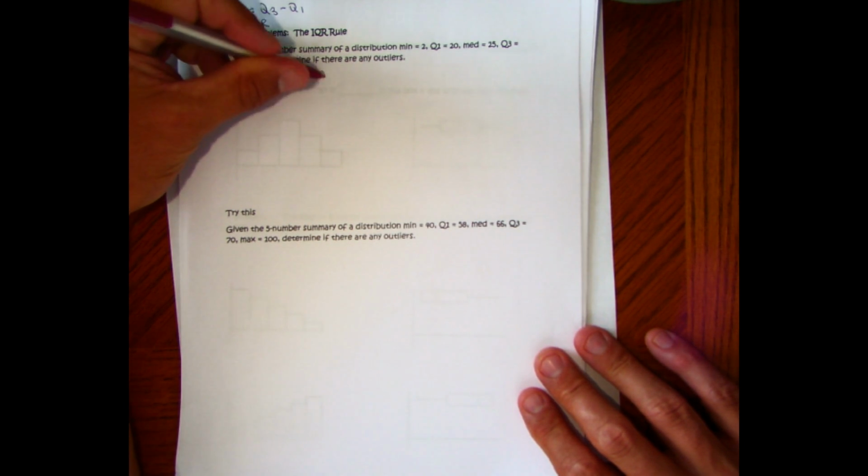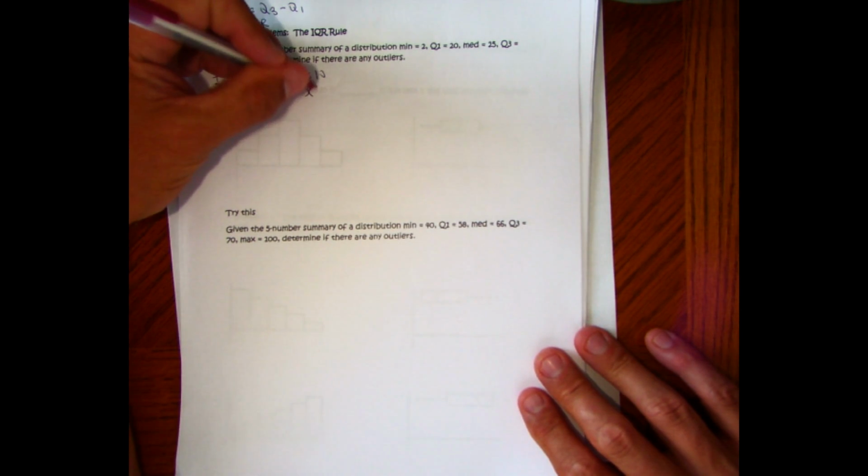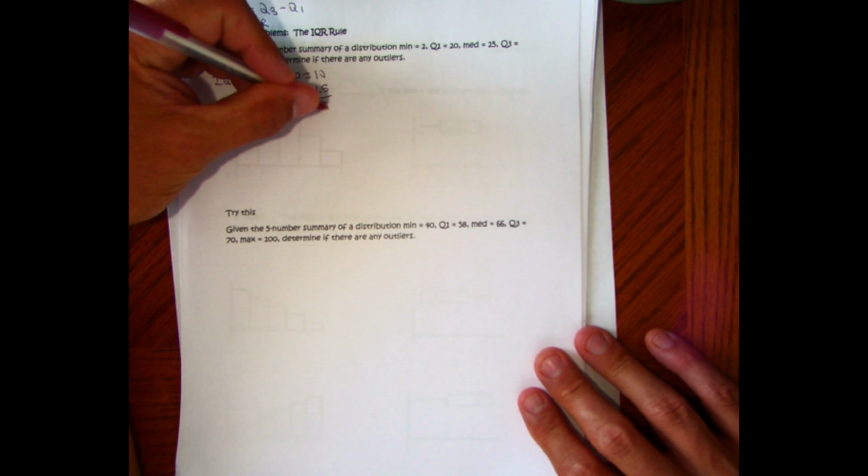So in this problem here, our IQR is Q3, which is 30, minus Q1, which is 20. It's 10. Okay. You multiply that times 1.5, and that's 15.